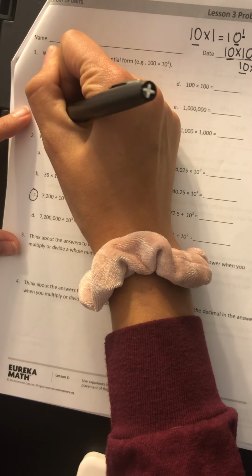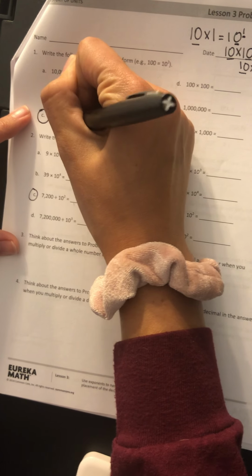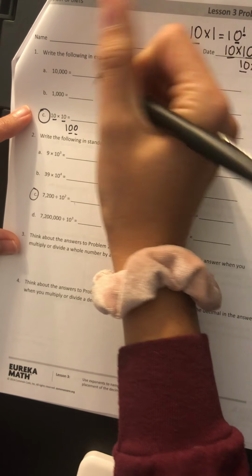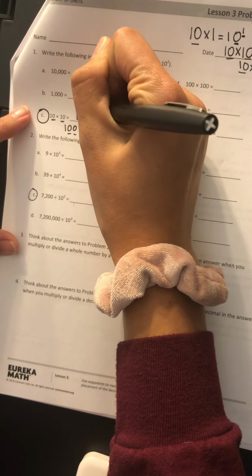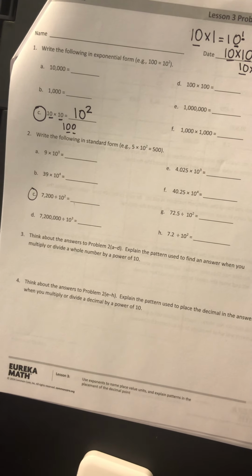10 times 10, there's 2 tens there. That equals 100. There's 2 zeros there. So my answer is 10 squared.